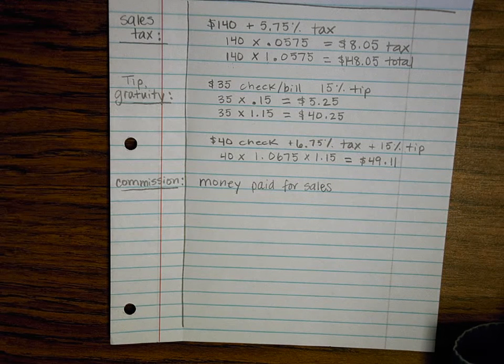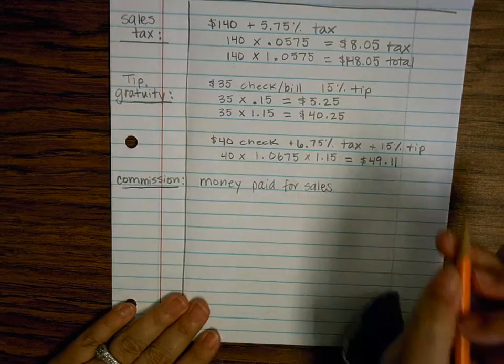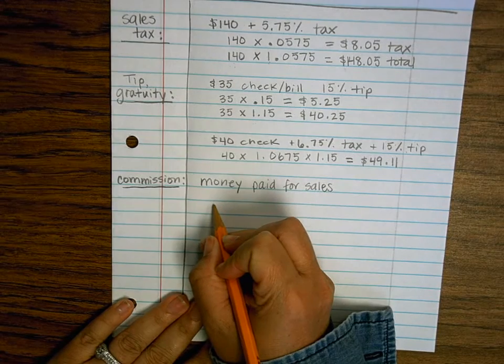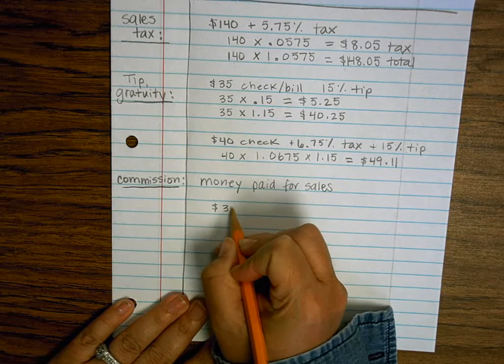So you might have, let's talk about a real estate commission, because that's big money and that's fun to talk about, right? So let's say you sell a house for $300,000.